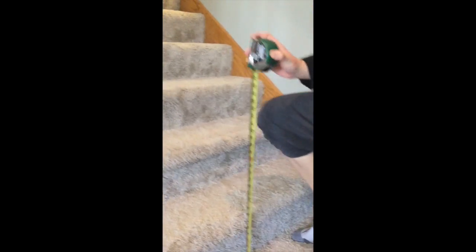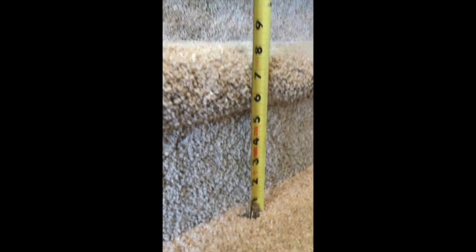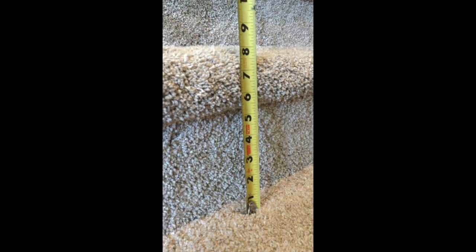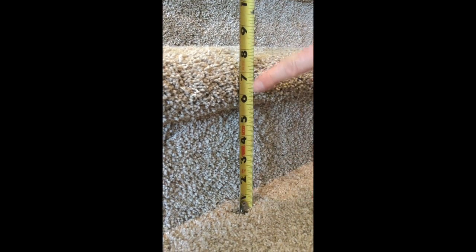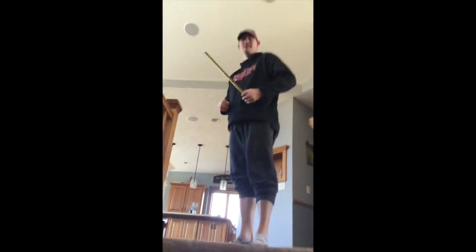The first step is to measure the height of your stairs. Now, in the packet, it says to measure in meters or centimeters, but because we're using a tape measure, we're going to use inches. Do you see that this one step is 6 inches? The next step is to count how many steps there are. So there's 1, 2, 3, 4, 5, 6, 7, 8, 9, 10, 11, 12, 13, 14, 15, 16.